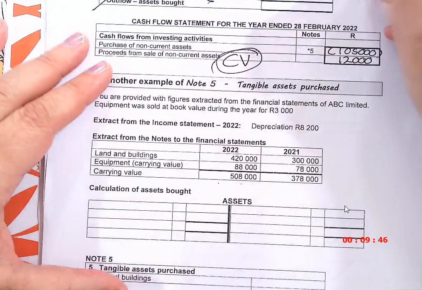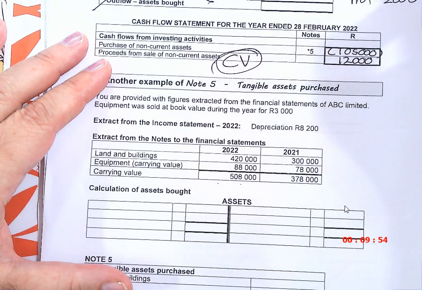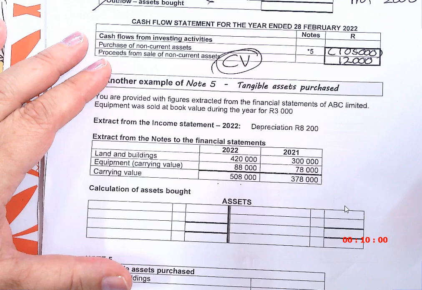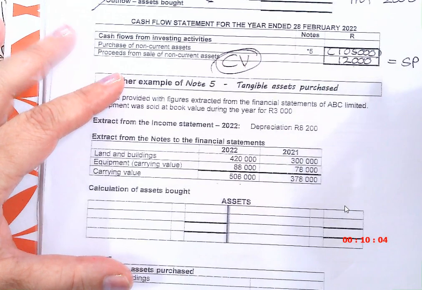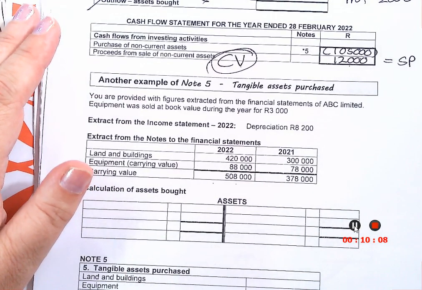If they told you the carry value is 12 and the profit was 2, what was the selling price? 12 plus 2, 14,000. You get what I'm saying? Then you would put 14 there, because this is always the selling price. Can you please go back to that slide?